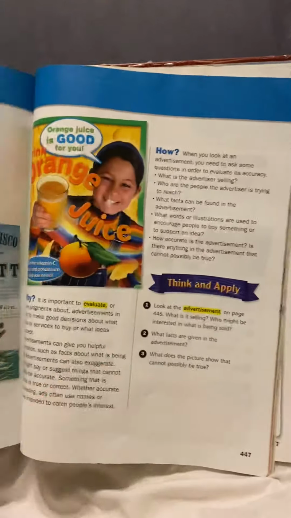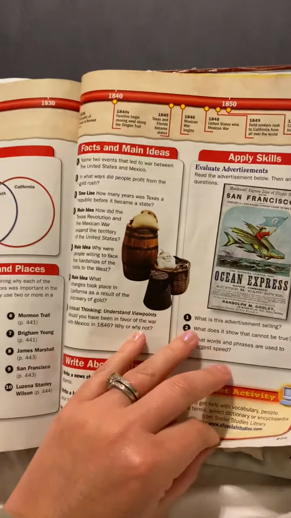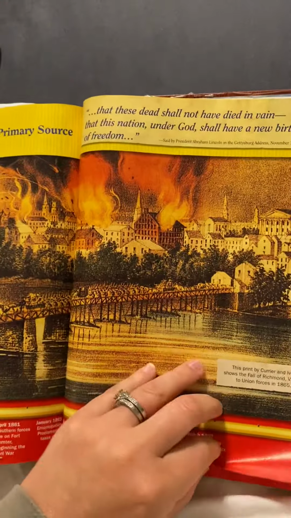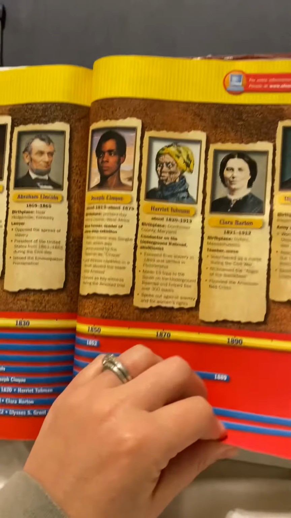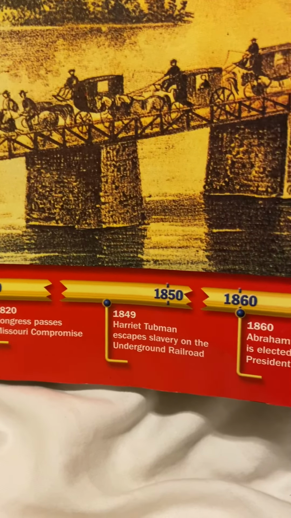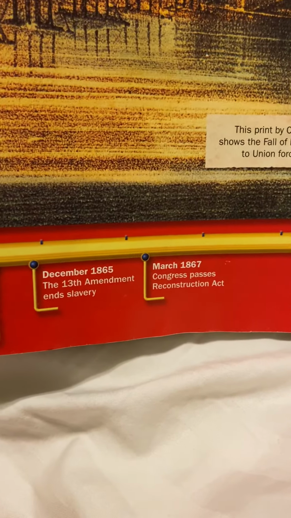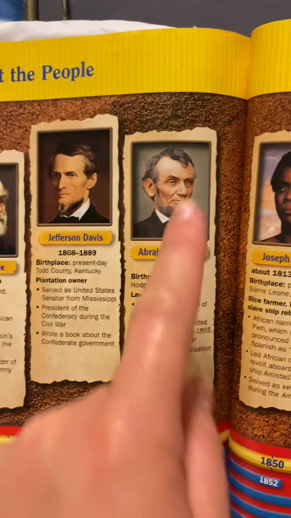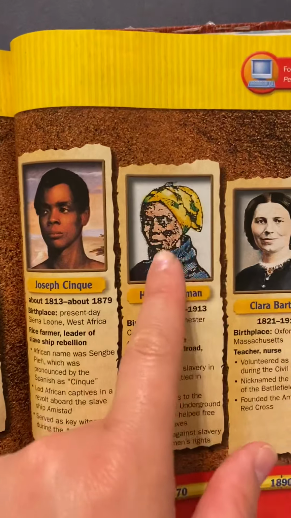Now, we're going to go into chapter 14, which is where we really start to get into the beginning processes of the Civil War. Here you can kind of see a timeline. Takes us from 1820 all the way into 1867. So that's what this next chapter is going to get us through. And then some pretty important people that we'll meet in this chapter as well. There's some of y'all's favorites. Harriet Tubman.